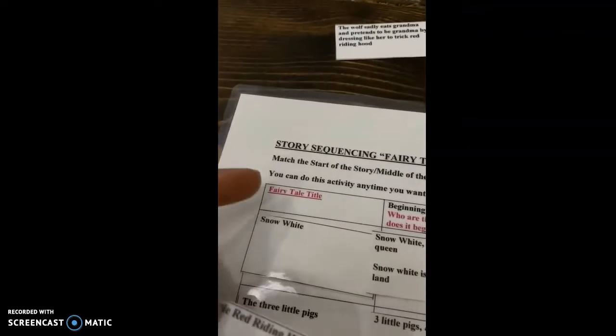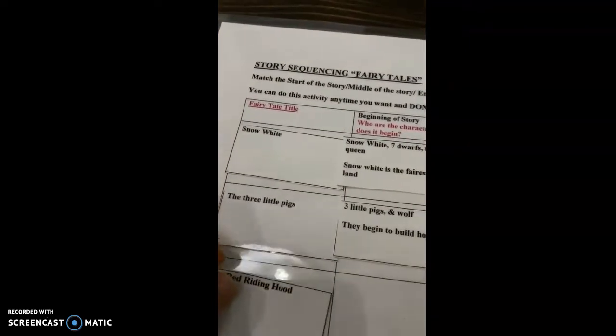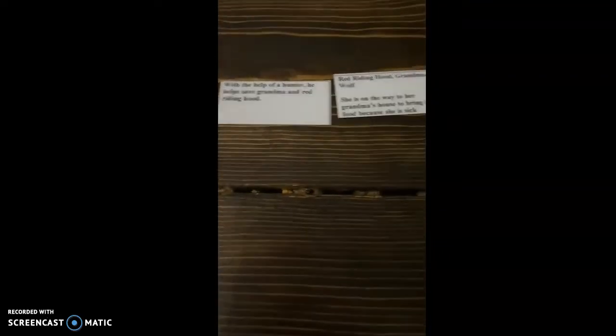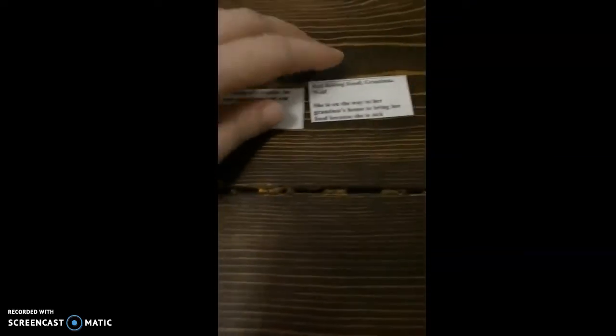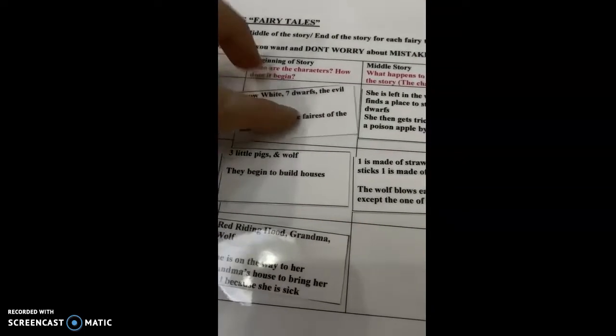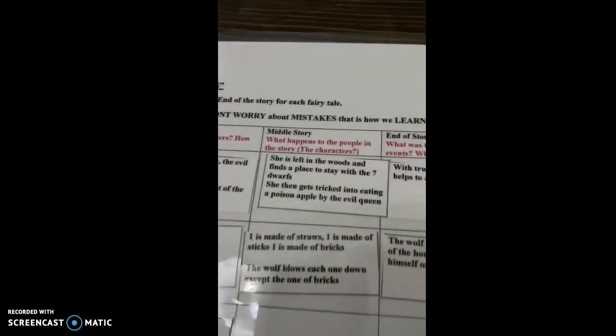So I am just going through all of the fairy tale titles, matching them. Ideally, I wanted to do Velcro on these, but sadly, Staples was sold out. I do apologize for that, but it would be more beneficial if they were Velcro, just because you can put them on and take them off.